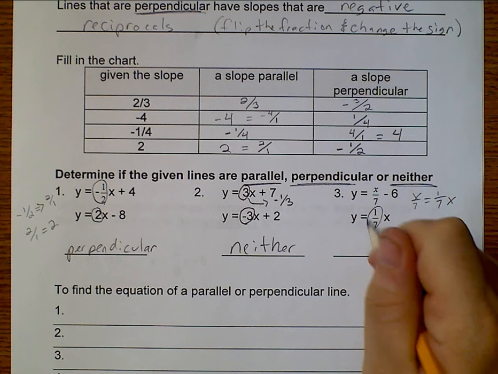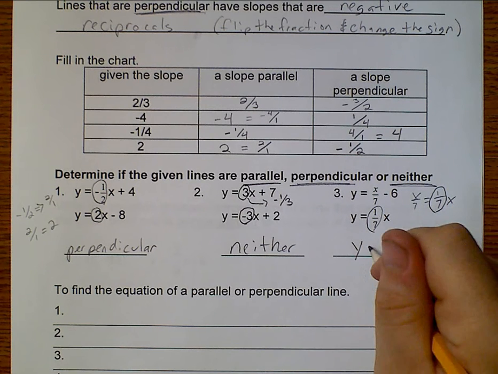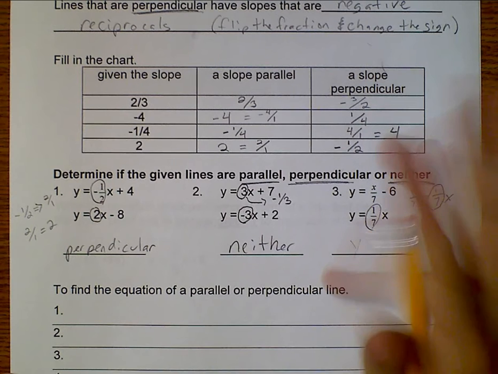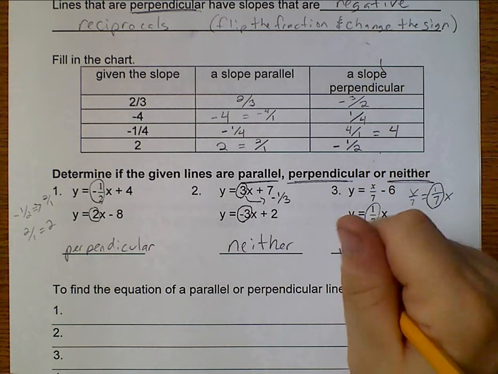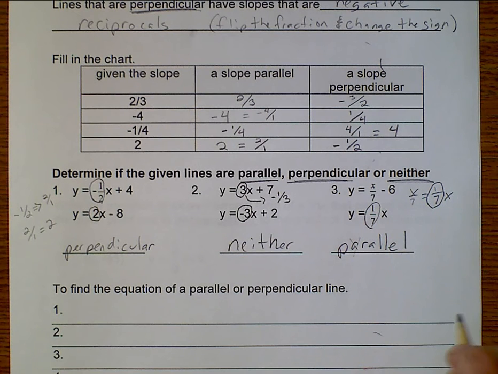And so 1/7 and 1/7, they are parallel. So I'm going to write parallel. And so that's how we find perpendicular and parallel slopes.